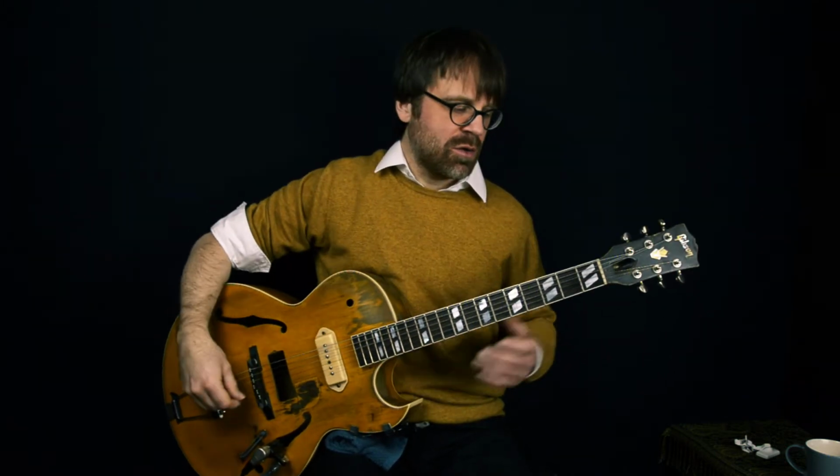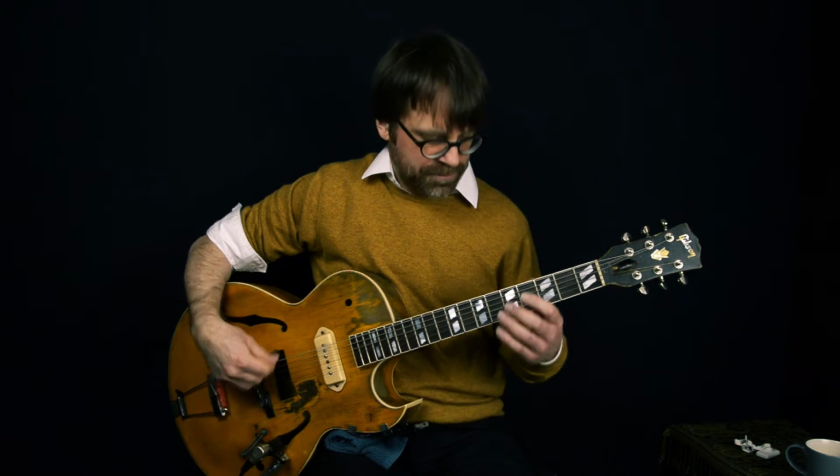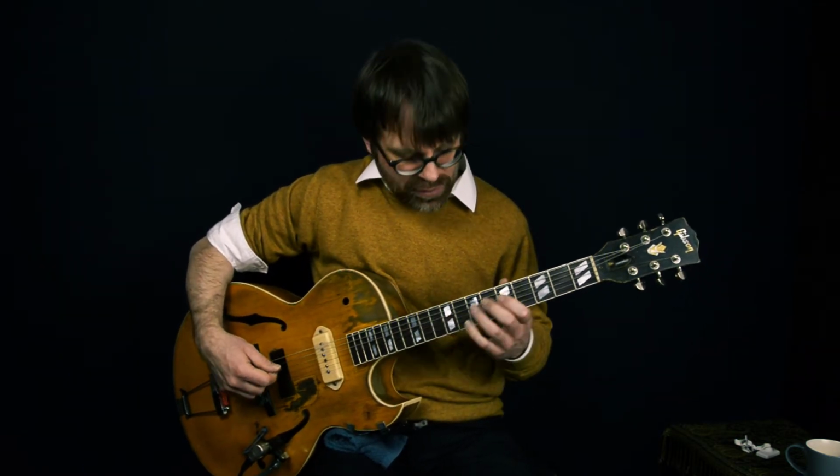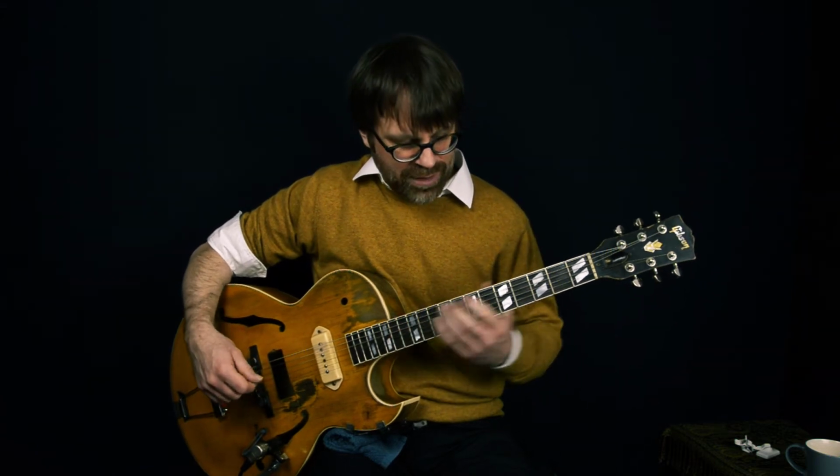And then we have these 3 plus 0 and 0 plus 3. That means we play 3 notes on the low E string, for example, and then we repeat the whole thing on the D string.